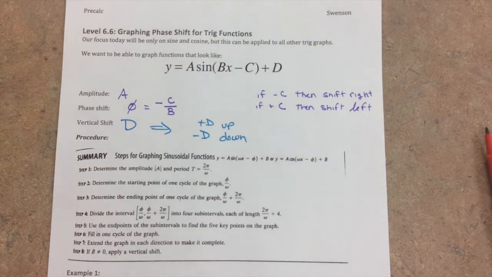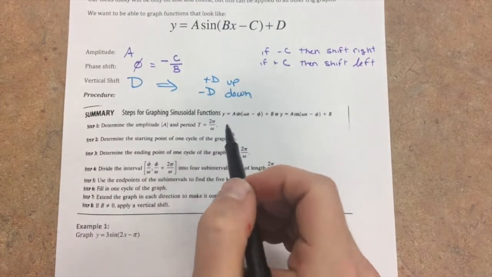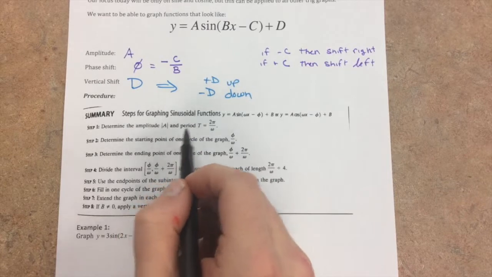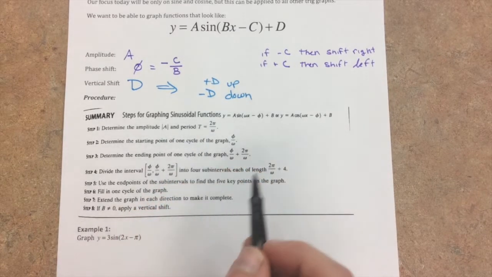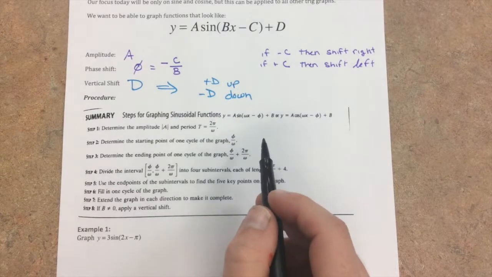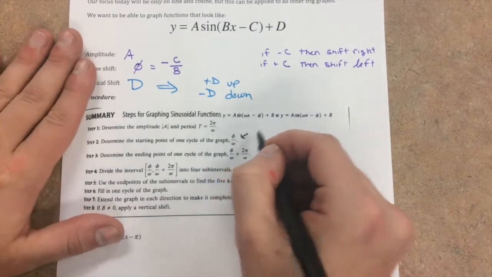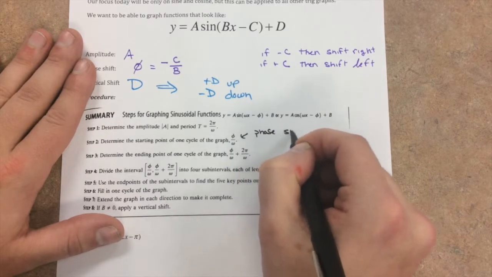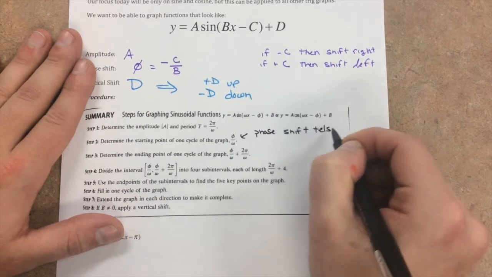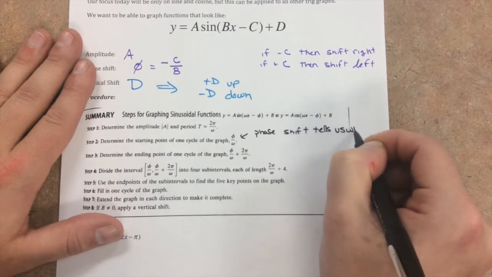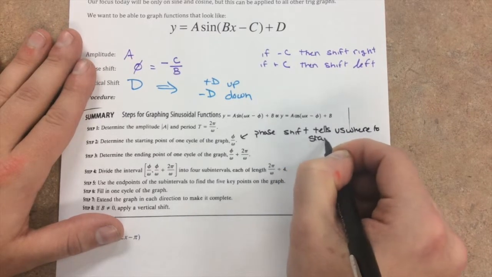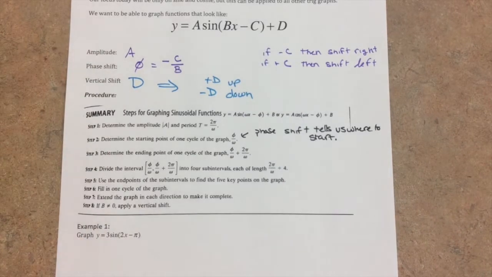So what I've been doing all this time is giving you a step-by-step way of graphing these. I'm just going to add a couple more right here. We're going to start by finding the amplitude and the period. Then we're going to figure out the phase shift. Our phase shift tells us where to start. That's the big thing about the phase shift: it's going to tell us where our graph starts.